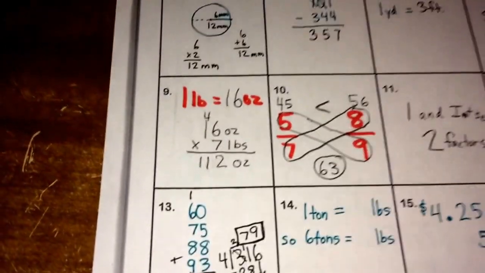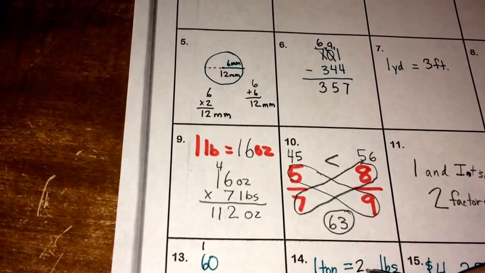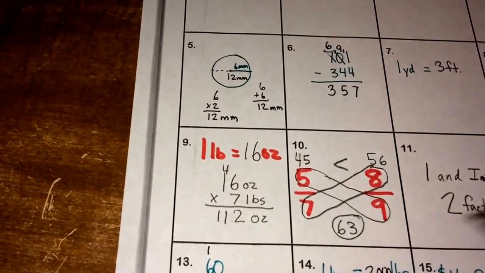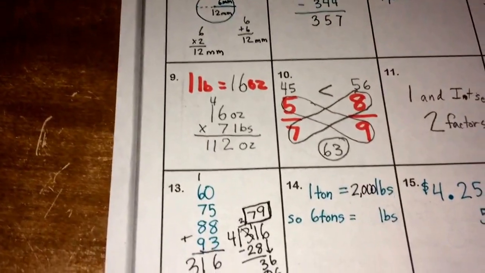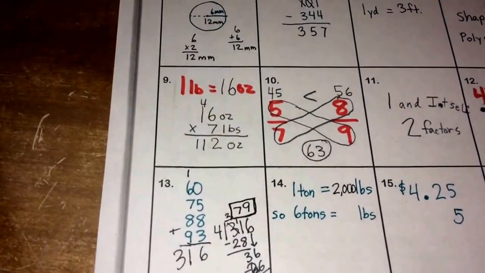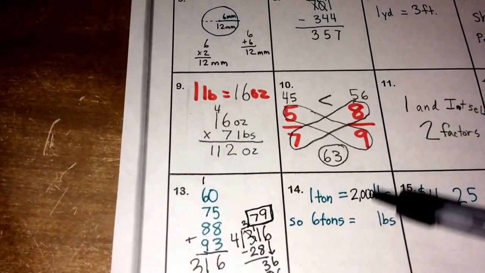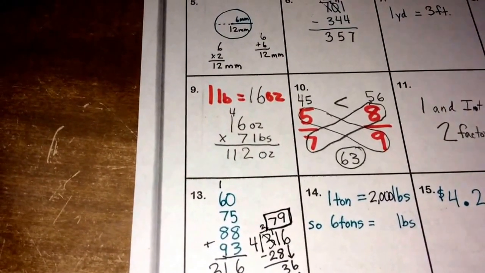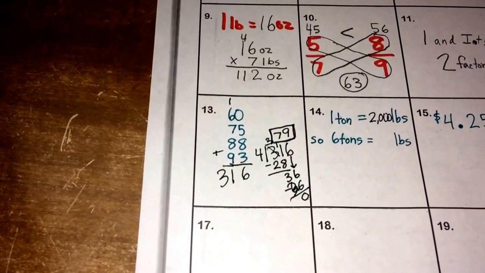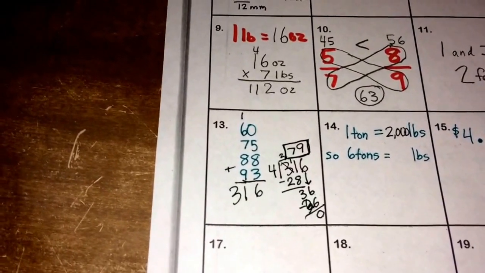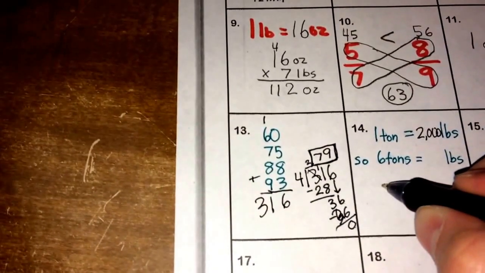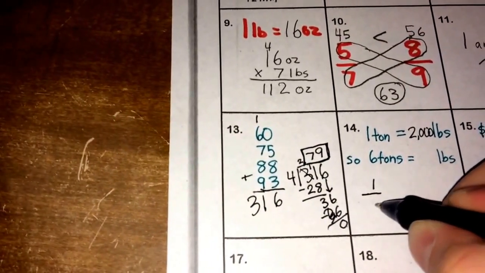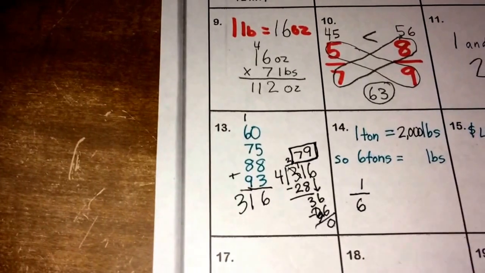And 1 ton equals 2,000 pounds. So then I can take that number 2,000, and I need to know what 6 tons would be. I'm going to do things a little bit differently, and I'm going to set it up like a ratio this time. And the reason why I'm doing that is, as you'll notice, ratios look like fractions.